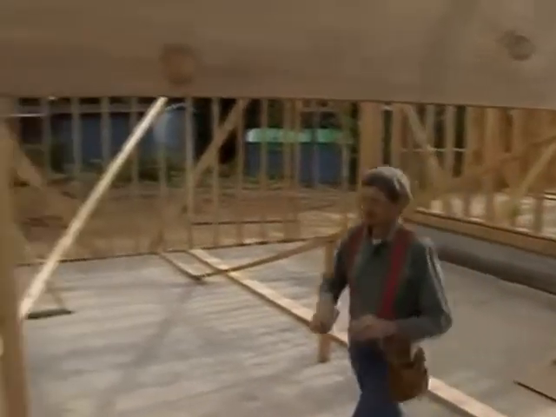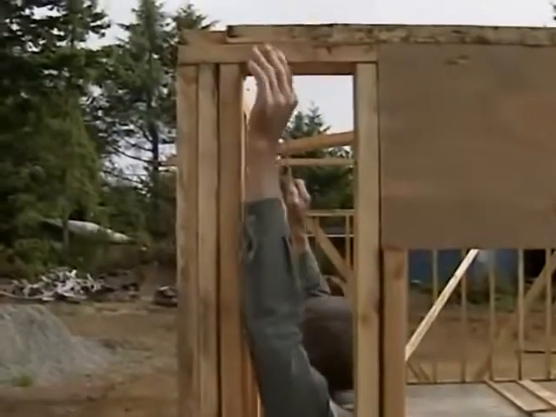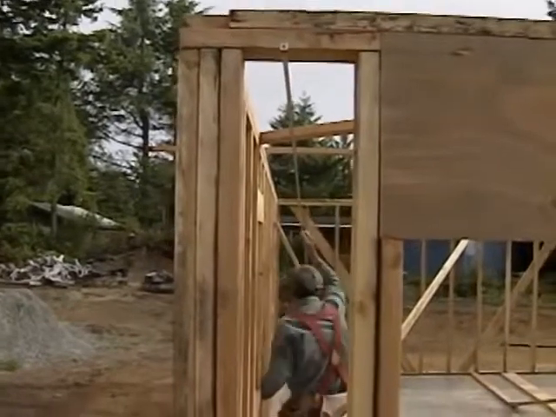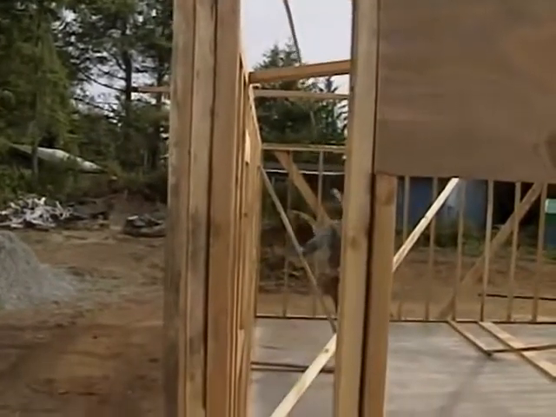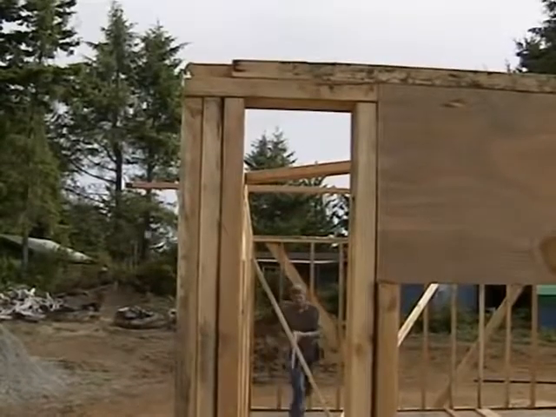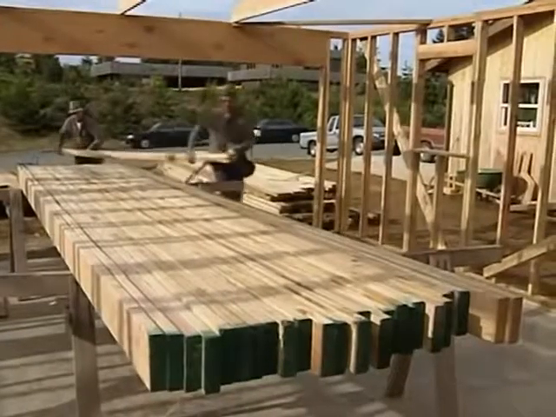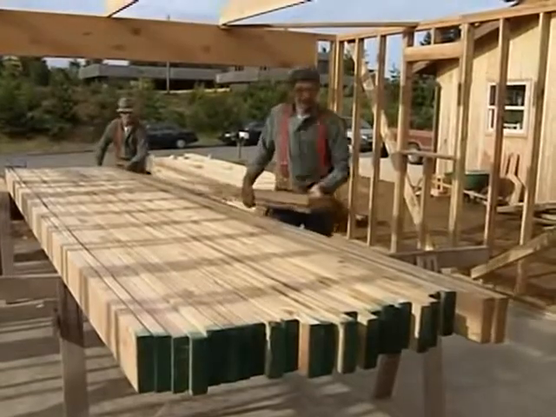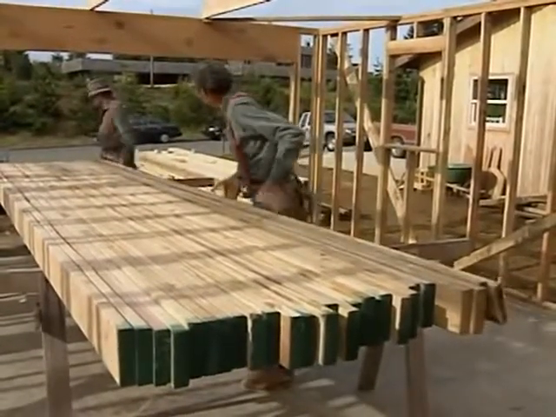Time to cut some rafters for this gable roof. We'll start out here in the garage. The first step is to measure its width, or span. Then I look up the correct length in my rafter book. These garage rafters are 16 inches on center, so for this garage, we need 32 boards racked up on the horses.